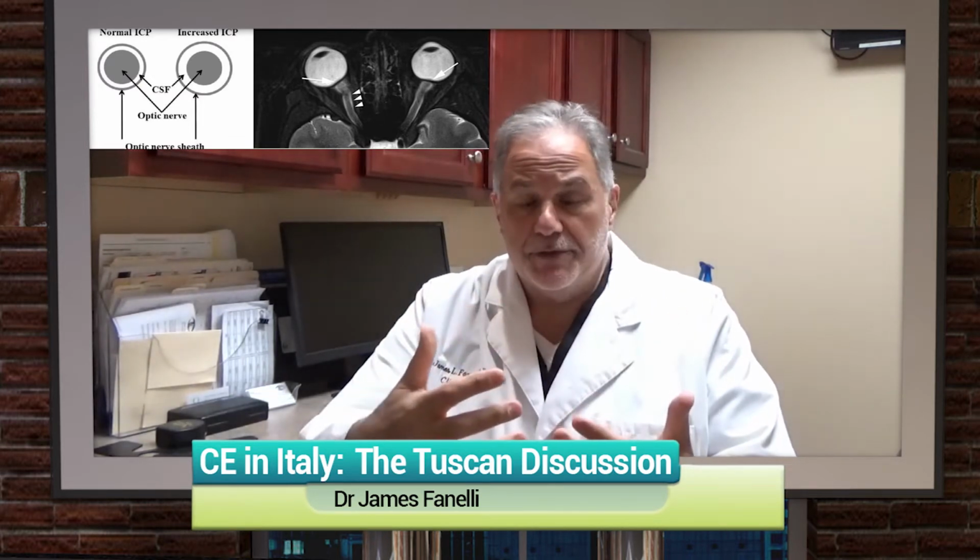So if we take a look at an MR image of a patient with increased intracranial pressure, we know that increased intracranial pressure can be caused by a variety of issues. This could be vascular, it could be venous sinus thrombosis, it could be a subarachnoid hemorrhage, subarachnoid leak.